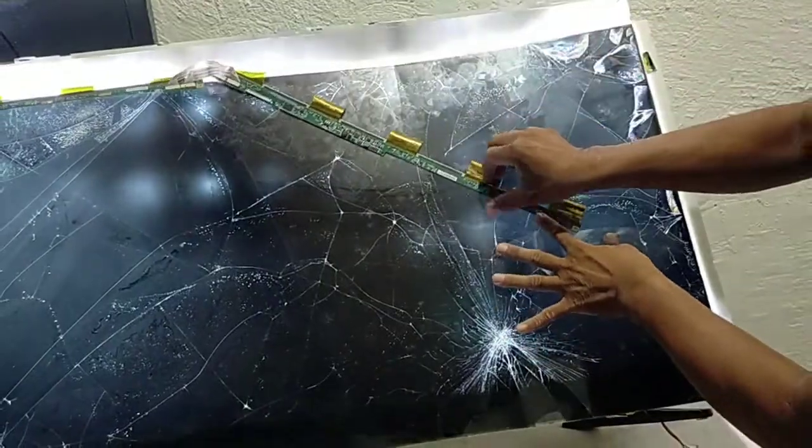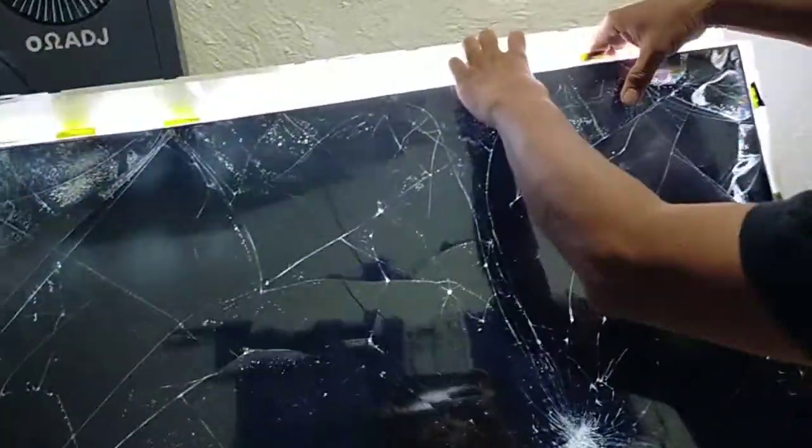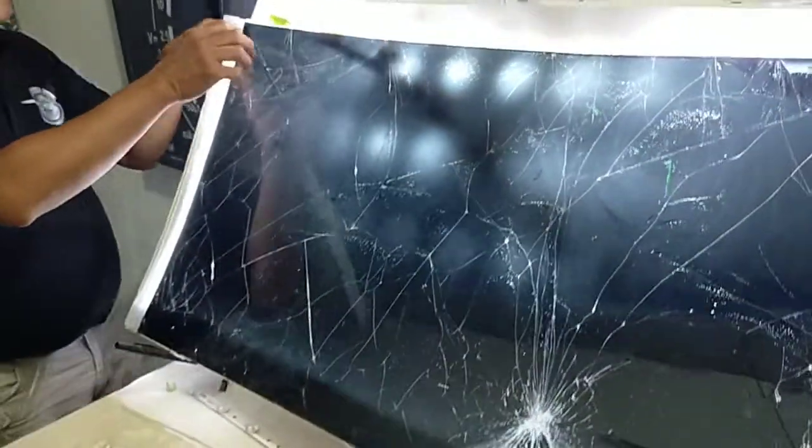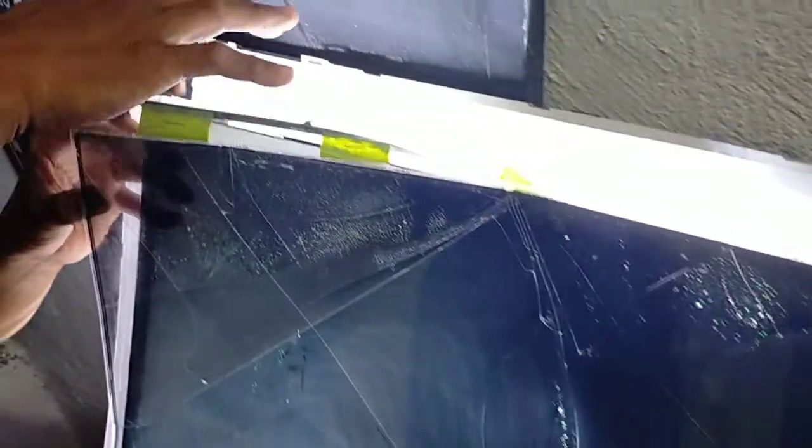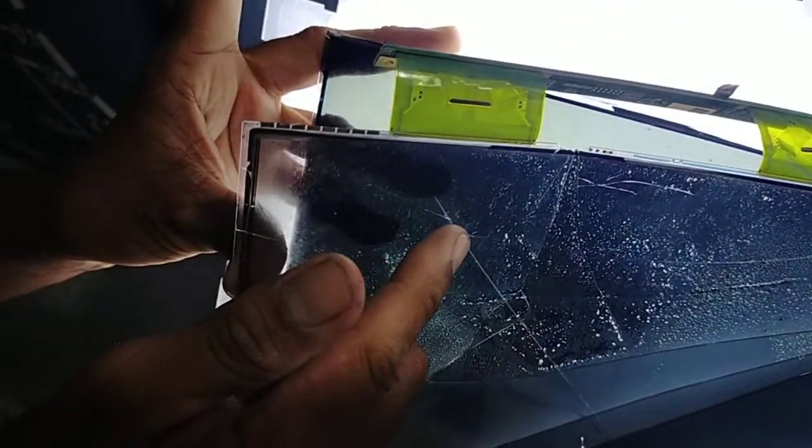Okay, actually there are two electrodes. We have here the vertically polarized electrode over here. Between them is the crystal display, the pixel, and the horizontally polarized electrode.